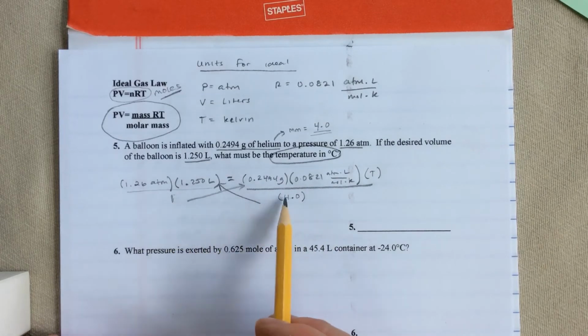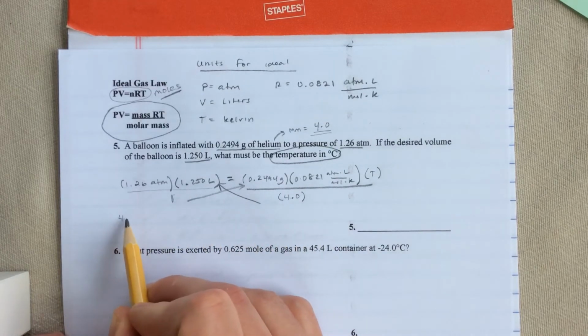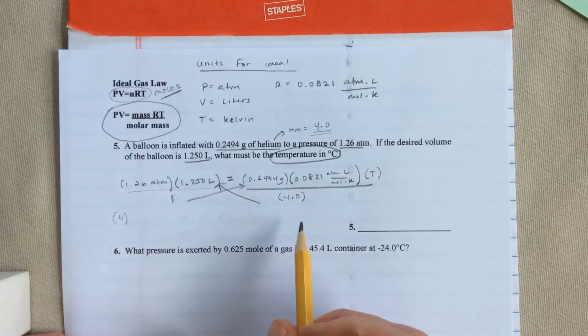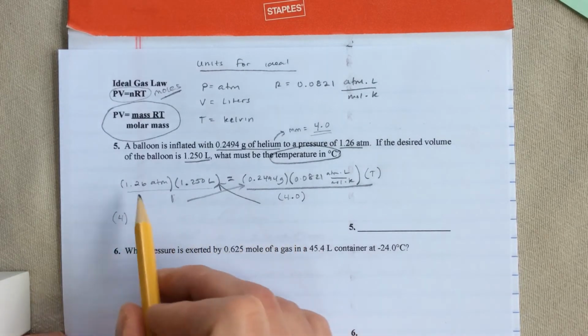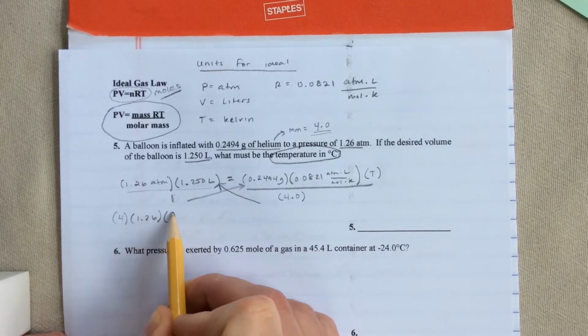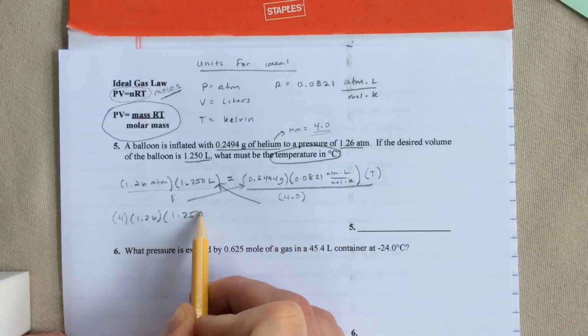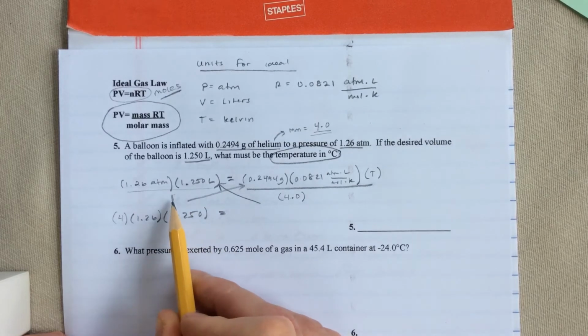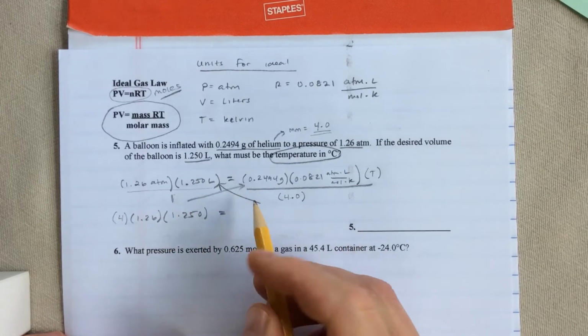So you get 4 times this, so 4, and I'm going to drop the units now just to save some space. 4 times 1.26 times 1.250 equals 1 times this, which gives us the same thing.